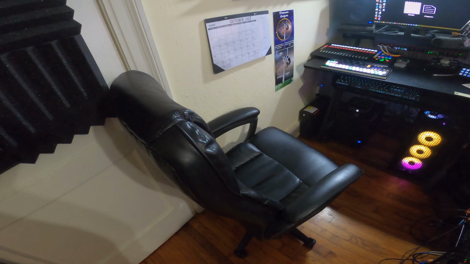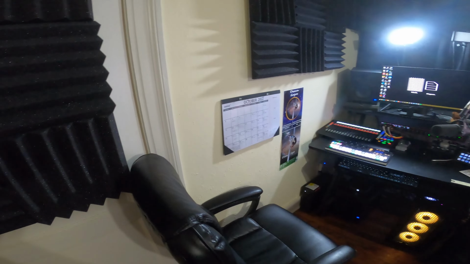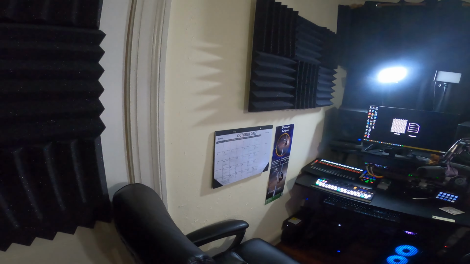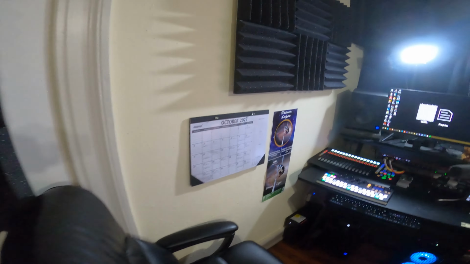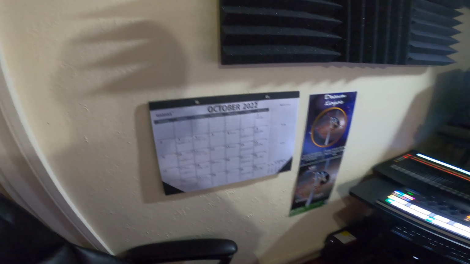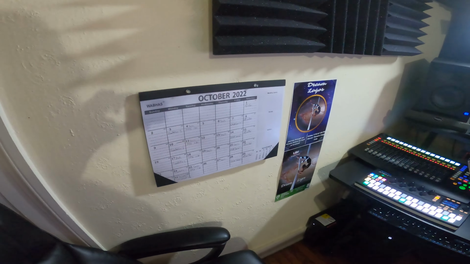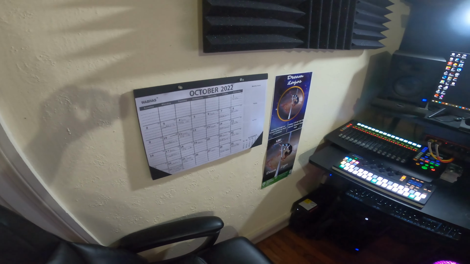So there's the chair I sit in. I've kind of pulled it back for the sake of this video. I've got little sound dampening panels all over the place just to help with the sound quality. I'll keep a calendar with all my stuff on the wall, and then the posters or other work-related stuff kind of varies what else is on the wall.